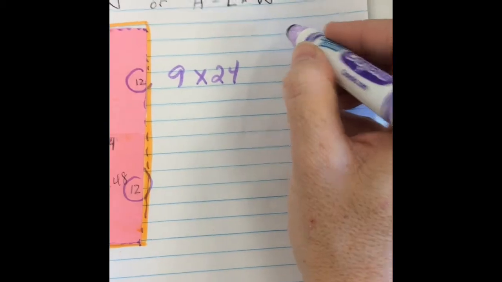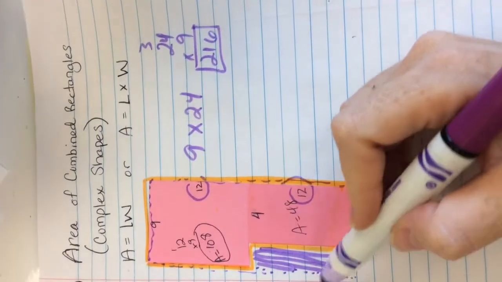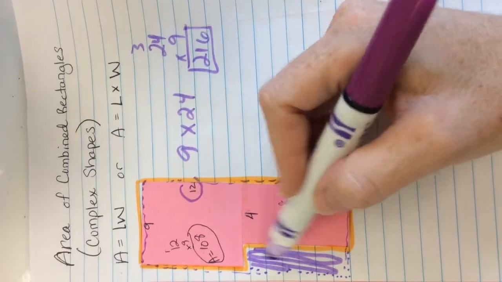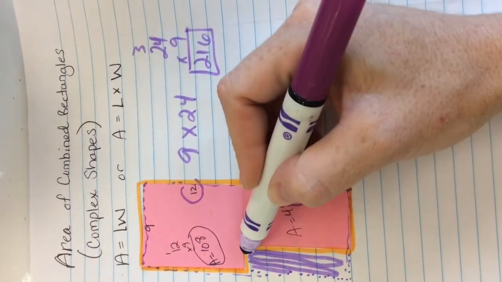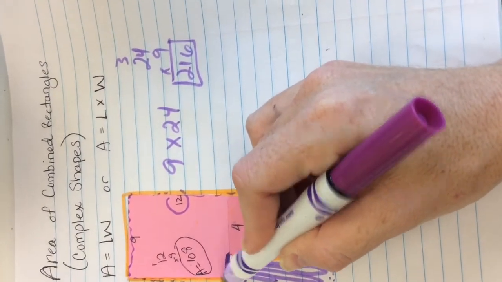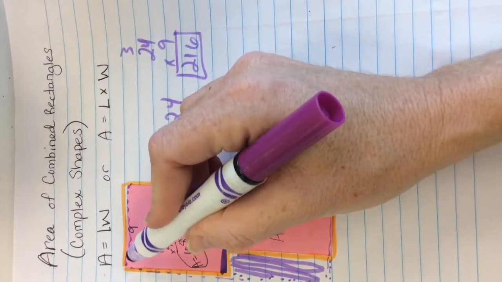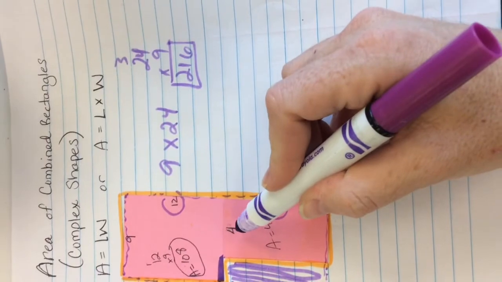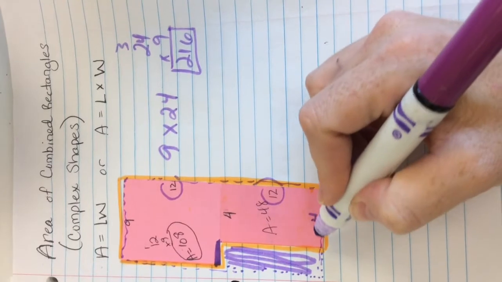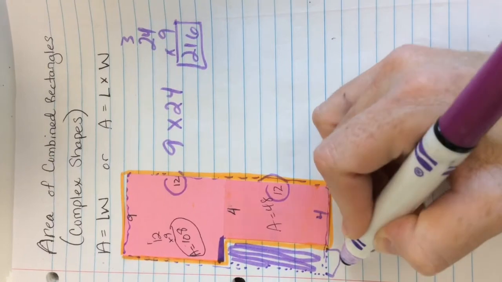And I'll scratch that out over here real quick. Okay, and so 9 times 24 is 216. That's for the entire solid rectangle. But remember, this piece is missing, so we have to figure out what this piece right here is. We know that across the top, at its biggest part, it's 9. And we know that if this is 4, then that means this is 4. And 9 minus 4 would give us 5. So this piece right here is 5.